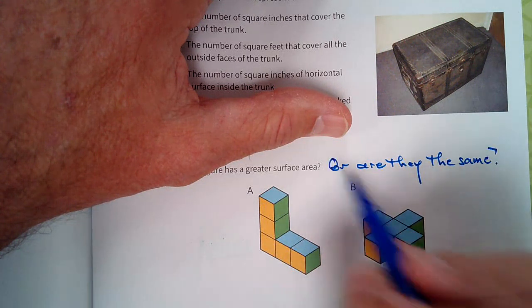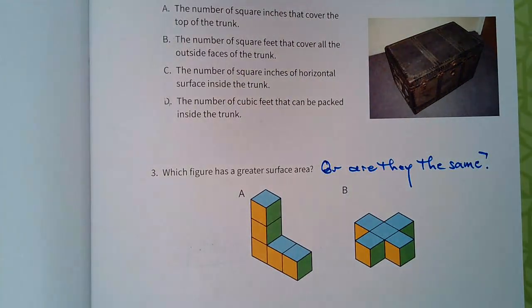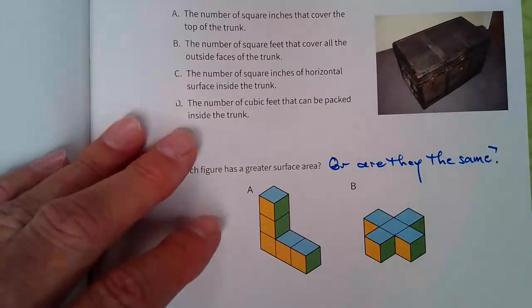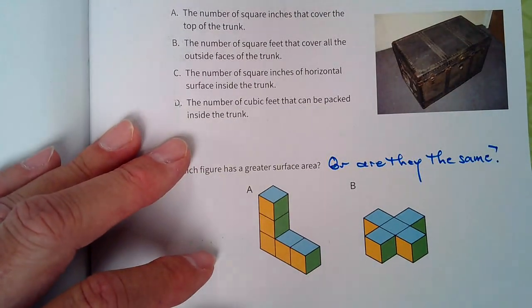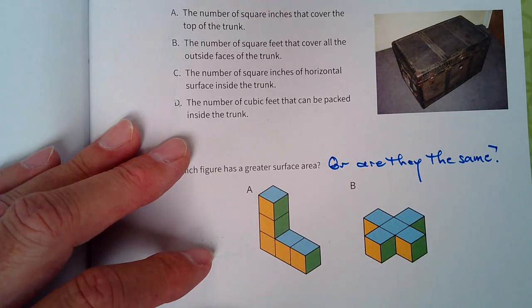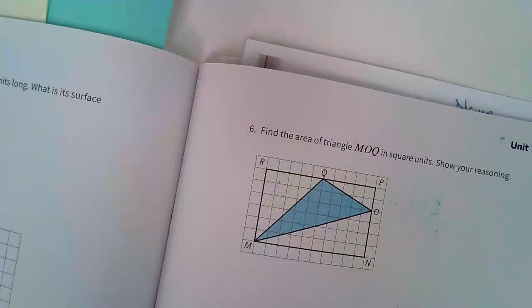Question mark. I probably should have capitalized the "or" there. So you can write that down. Or are they the same? And so it's kind of nice they color code those. So it should be relatively easy for you guys to figure out the surface area of each one of those figures. Turn to page 108.